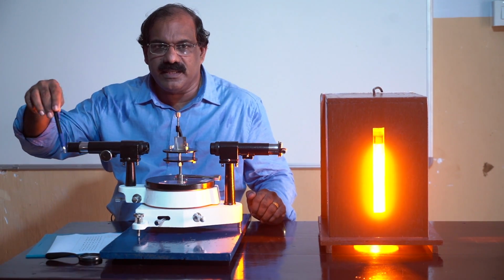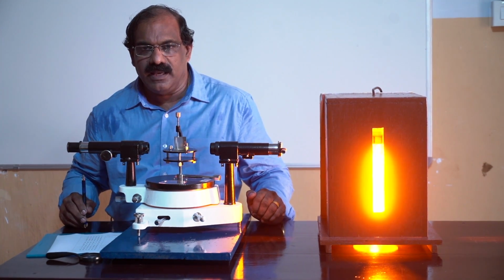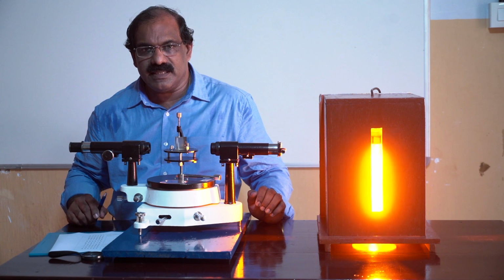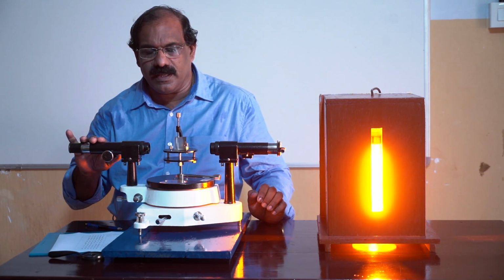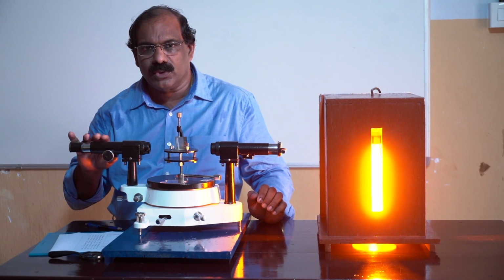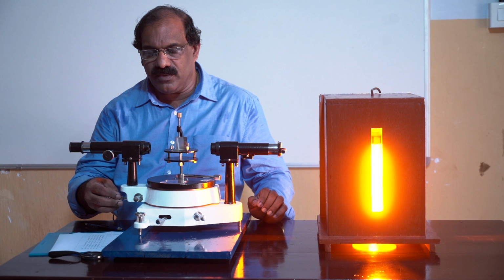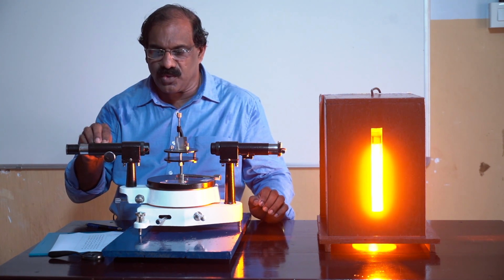For that we have to rotate the telescope through an angle 180 minus 2I. Here 2I is 2 into 40, that is 80, and 180 minus 80 means 100 degree. That means the telescope is to move through an angle of 100 degree. So for that we can unclamp the telescope here. Now we can rotate the telescope. Now the telescope is rotated.